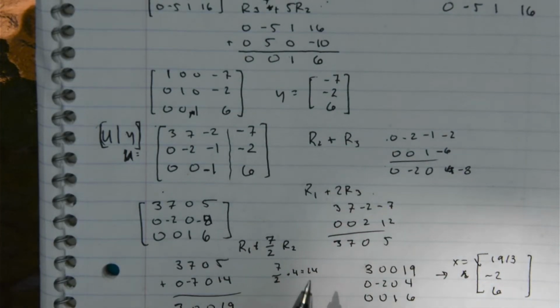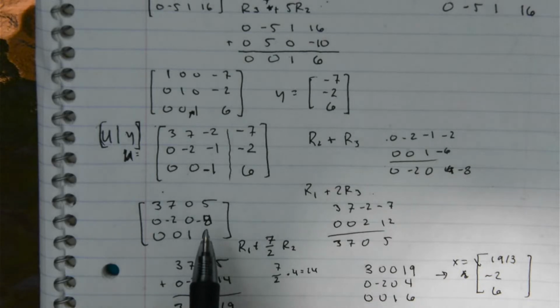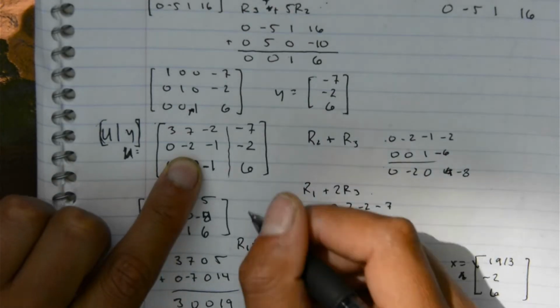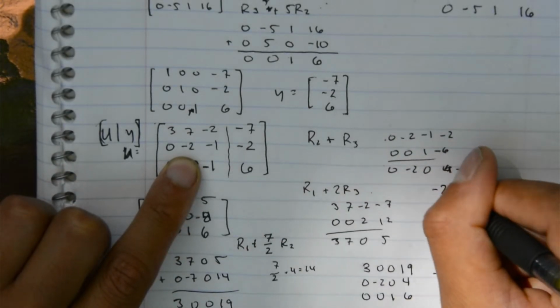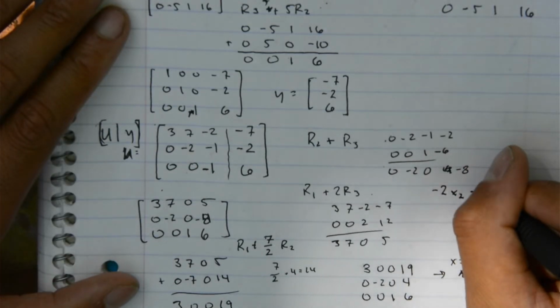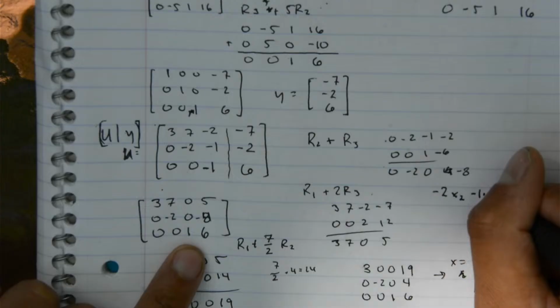What's going on, Focus Hub? So if this is -8, hold on. I still think it's wrong because what did we have? We had -2x2 minus 1 times -6.